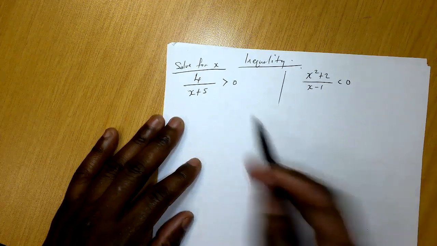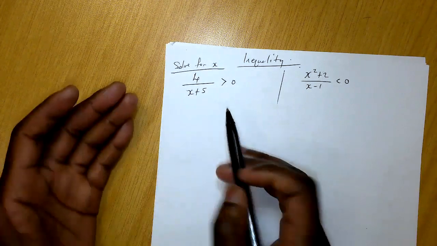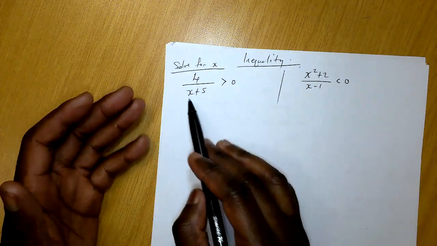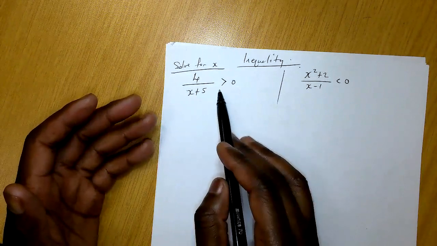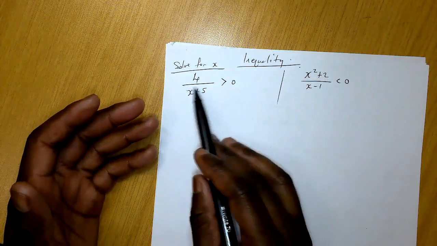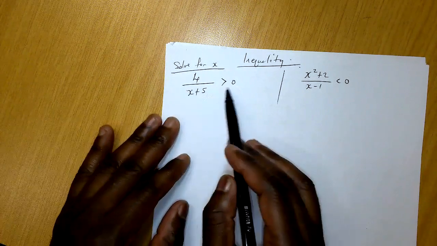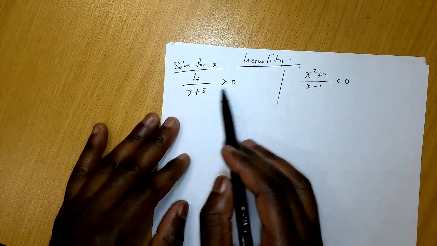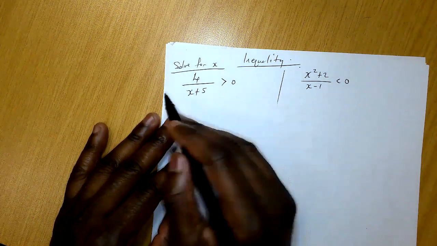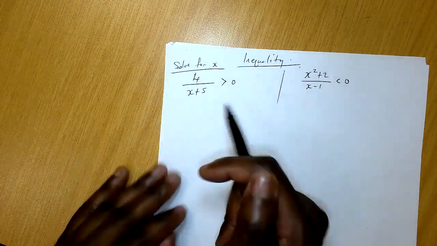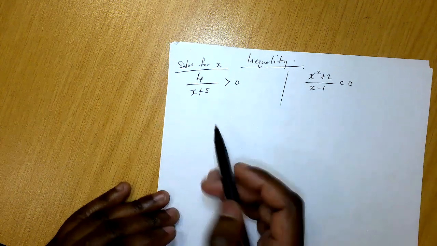Okay, so here you can be given a fraction like this, where you're told that 4 over x plus 5 is greater than 0. So for you to get values that are greater than 0 here, what must you do? You must know that 4 does not have an effect on this. 4 is just a positive number. We want to look for any values of x here.